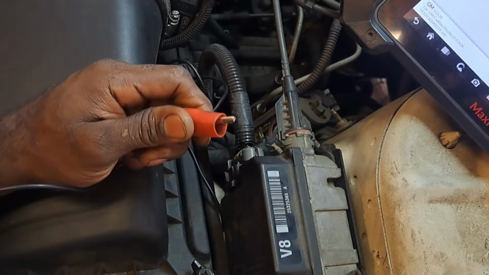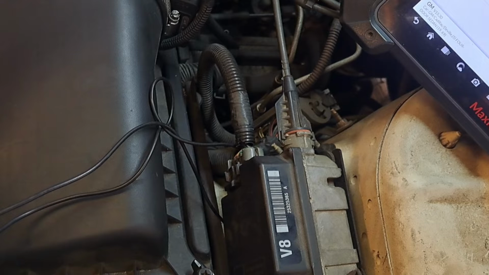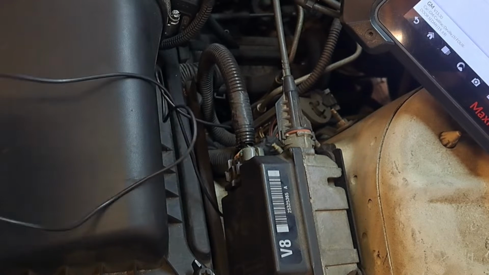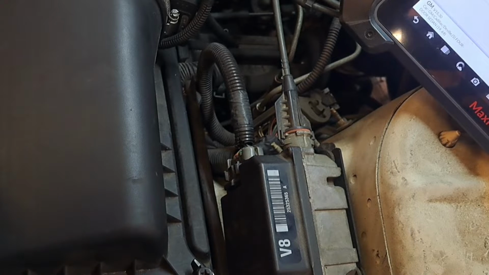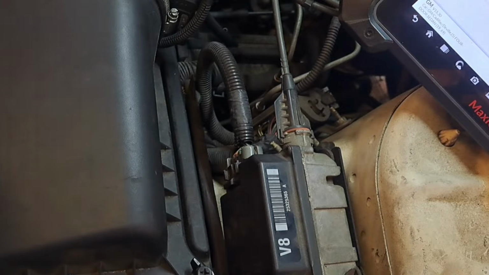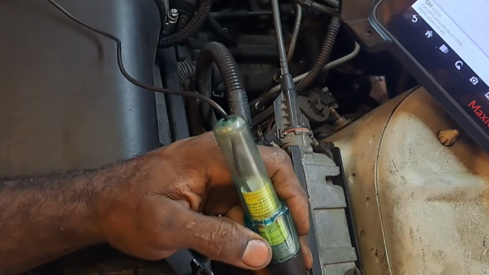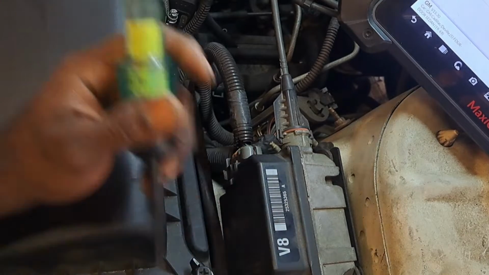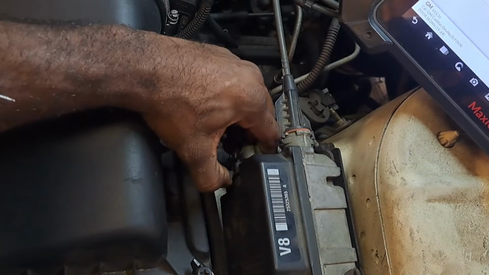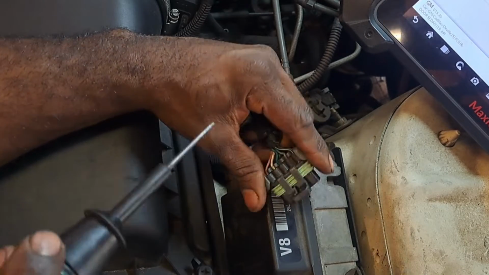Since we're testing ground, we're going to pin E, which is the black wire. This is a 10-pin system. We're going to hook up to a power source, the positive side of the battery, and look for ground. What should happen is this test light should short and illuminate, just like that. I'm going to pull this. We shouldn't have to worry about a check engine light, because this module is pretty much a dumb system.